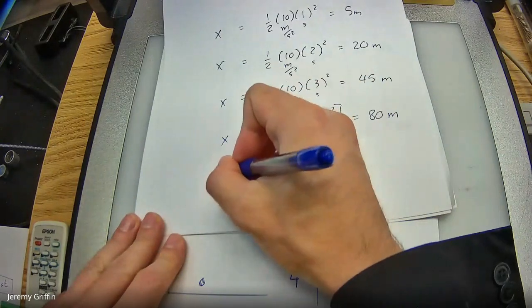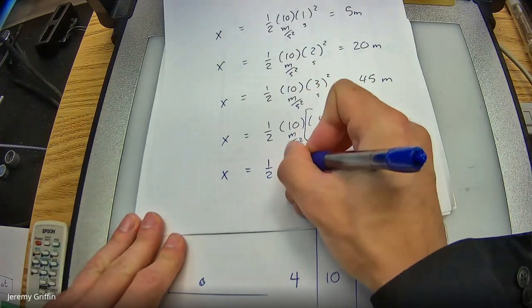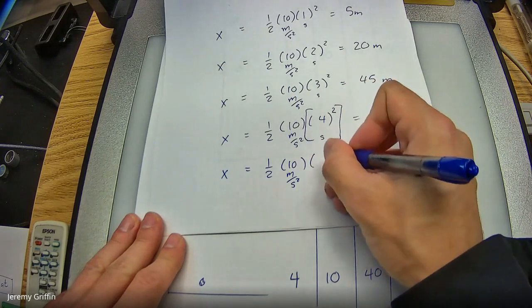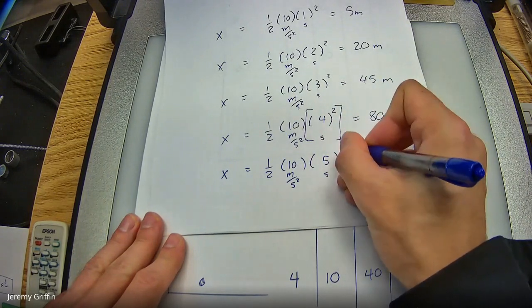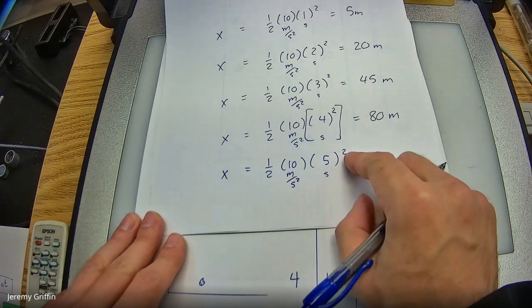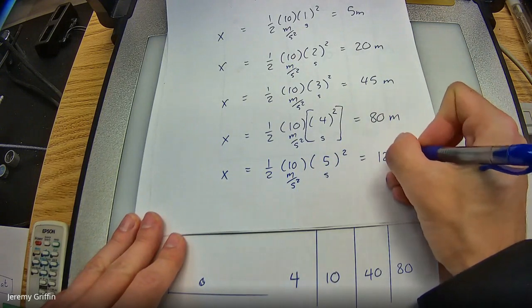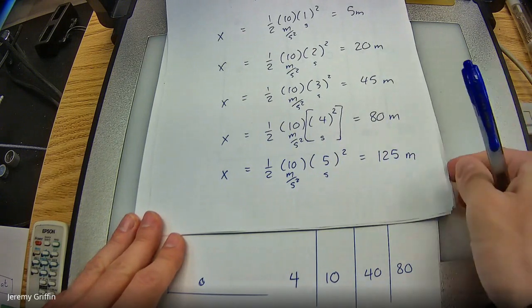And if it's been falling for 5 seconds, we'll put 5 on here. It's picking up 10 meters per second, that's the acceleration. If it's been doing that for 5 seconds, and you square the 5, 25, half of 10 is 5, it's about 125 meters.